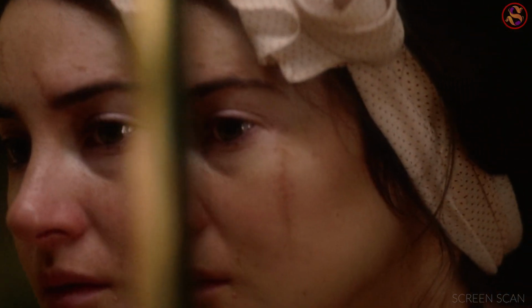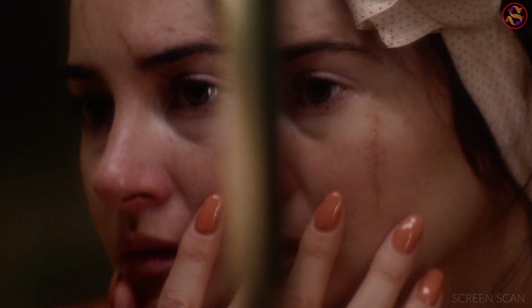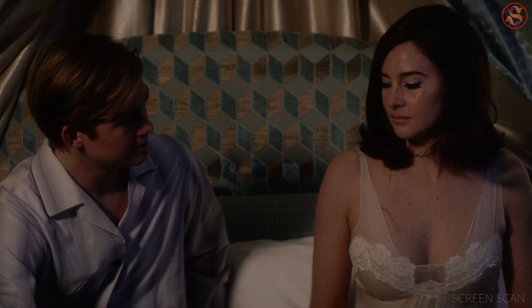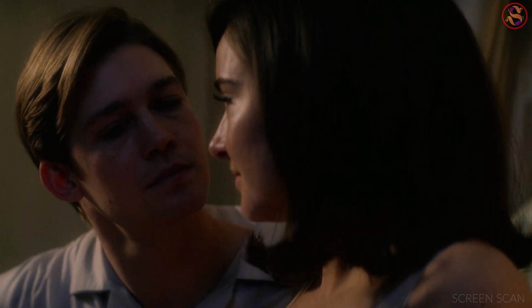As Jennifer gazes at her reflection, she notices a scar on her left cheek. A flash of a memory flickers in her mind, but she dismisses it and continues applying her makeup. Later, while they prepare for bed, Lawrence wishes her good night. Jennifer returns his greeting, calling him Lawrence, but he gently corrects her, saying, Larry, the name she used to call him. This small detail reveals that Jennifer is currently suffering from short-term memory loss.